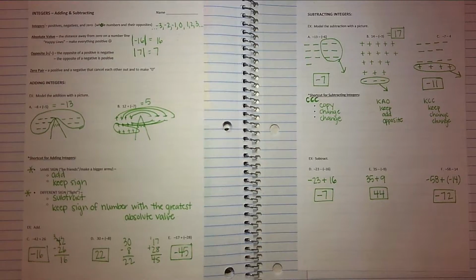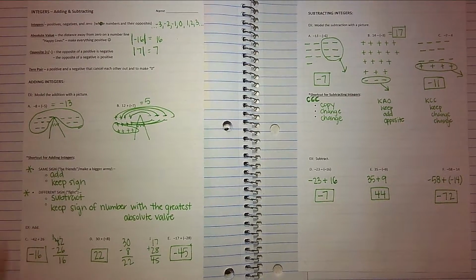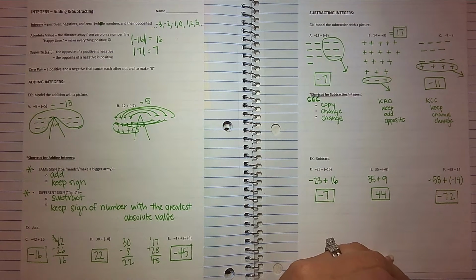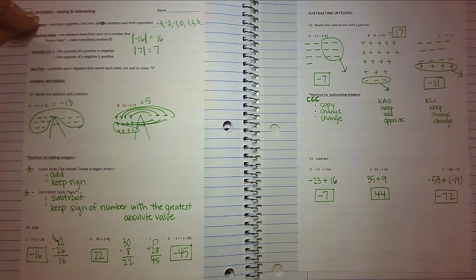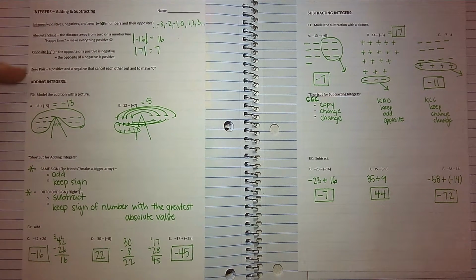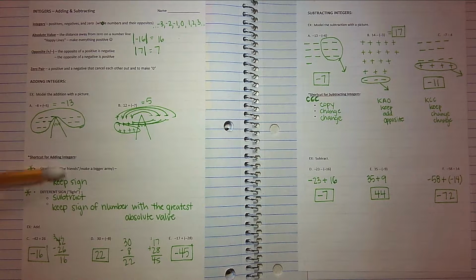So today we've talked about adding integers on this page, and we talked about subtracting integers on this page. And I just kind of want to do a quick recap of everything we've done. So we talked about vocab, and that's listed up here at the top. Those are vocabulary words that you need to know for a test or quiz.